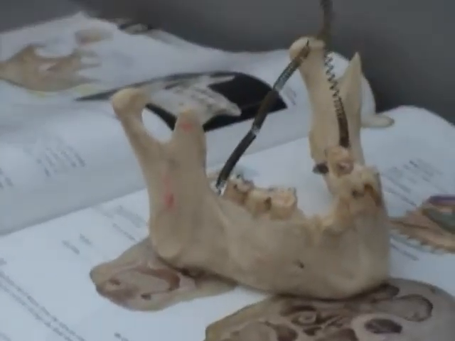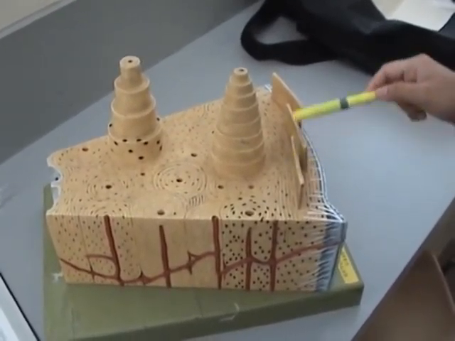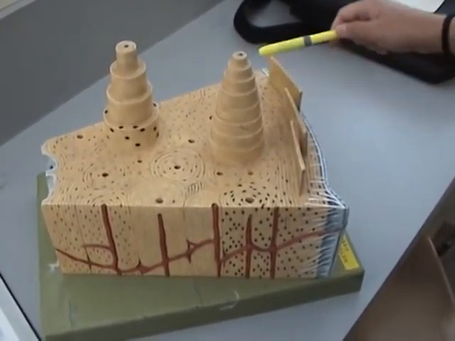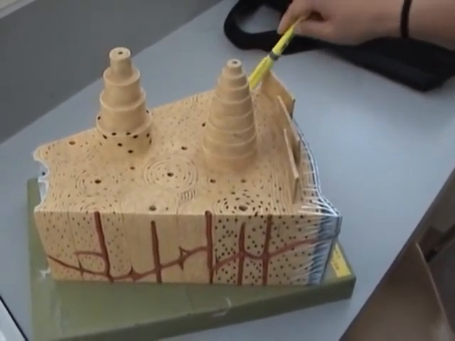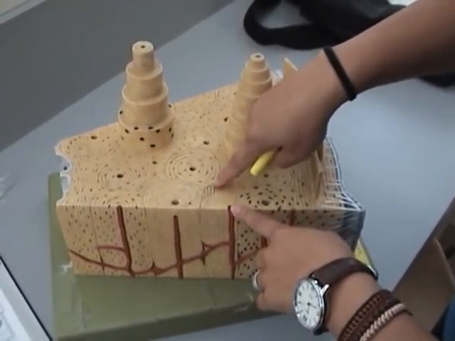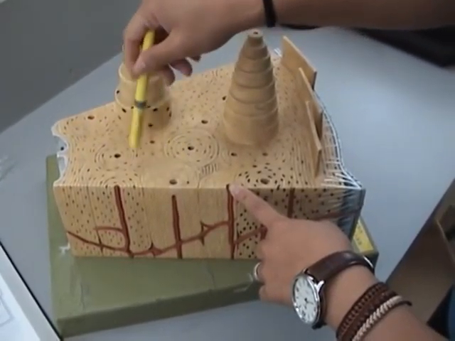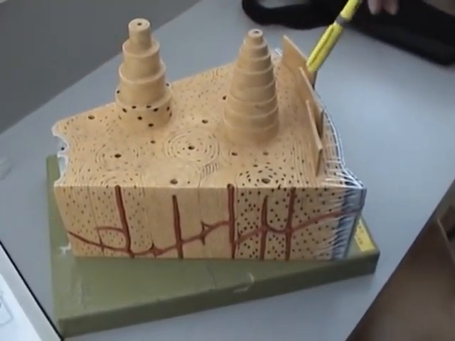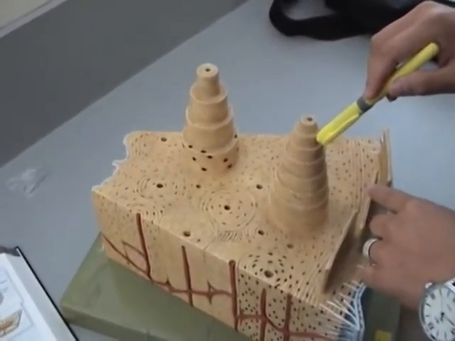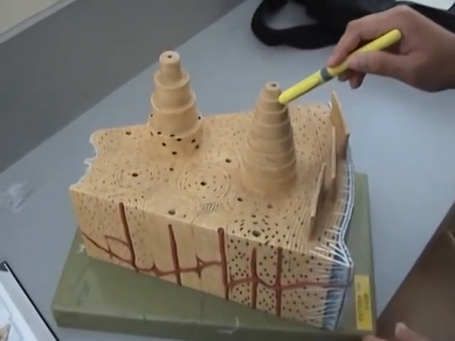So starting off with, these are the circumferential lamellae on the outside. In between osteon systems would be your interstitial lamellae, even these right here, where it's not a complete circle. In between, in osteon systems themselves are the concentric lamellae.